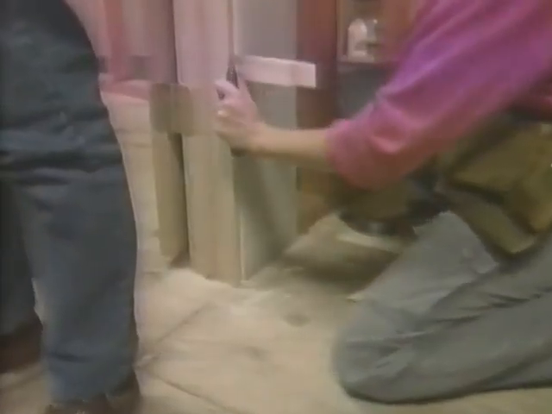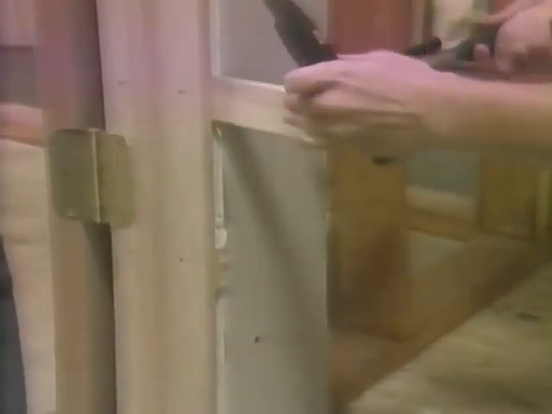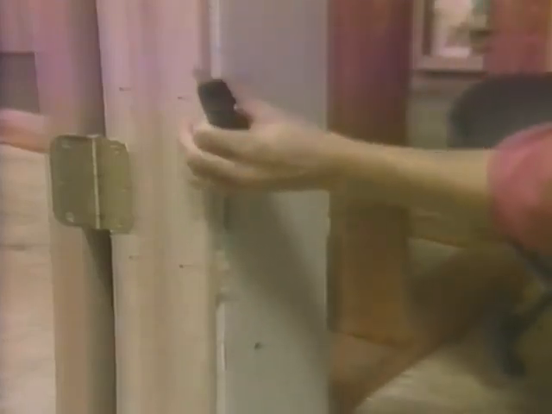Then we recheck the reveal of the door to make sure it swings freely, and then we can nail. The next step is to cut off the excess shims. I'm using a sharp-bladed utility knife, scoring them deep, and then snapping them off. The door casing will cover this gap.